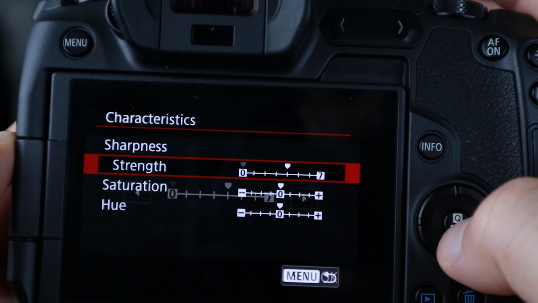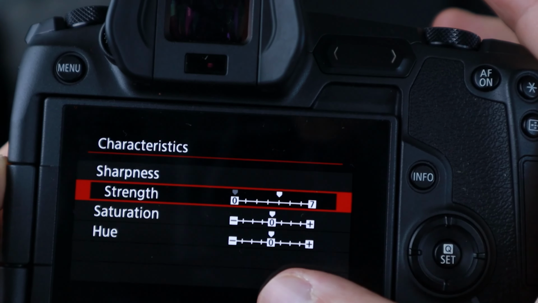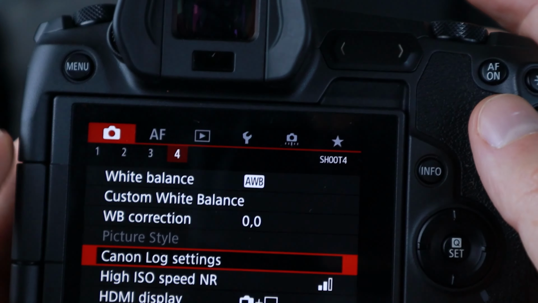That is all the settings that you're going to need, and then you're going to shoot your film like I just did a moment ago before this, and then you are going to put it in your computer, and we're going to do that right now. So I guess I'll go grab my computer.